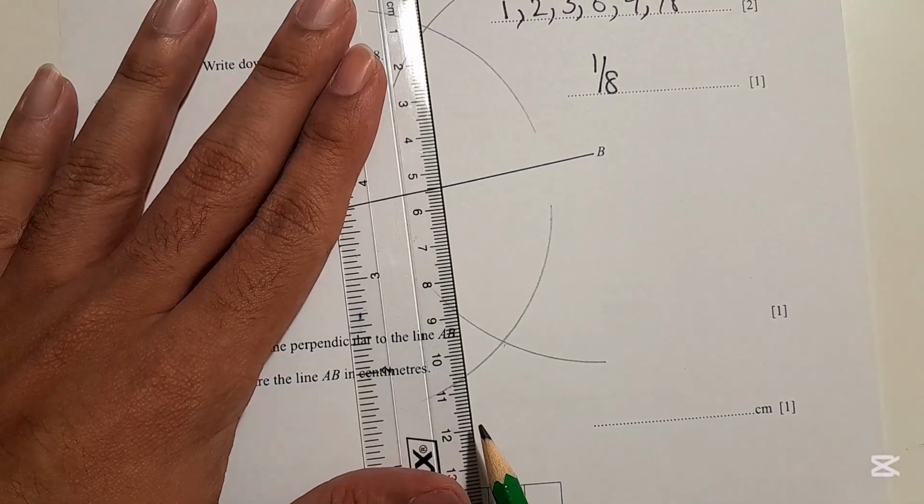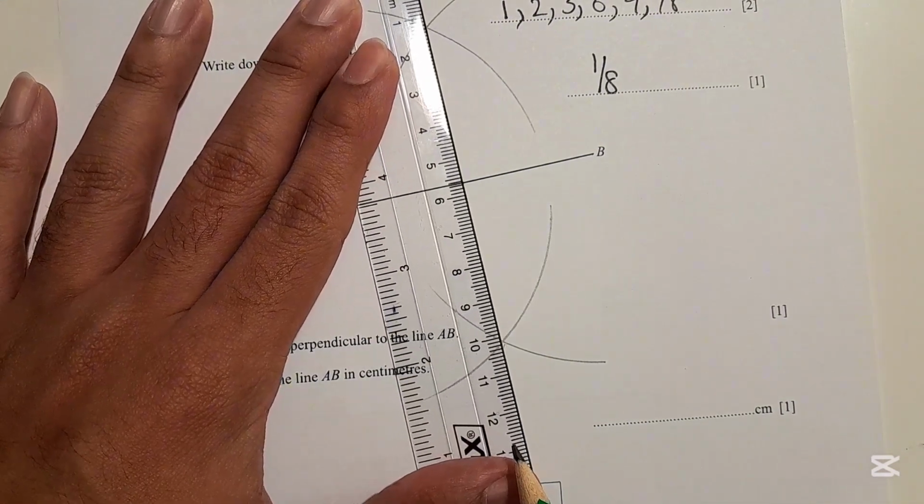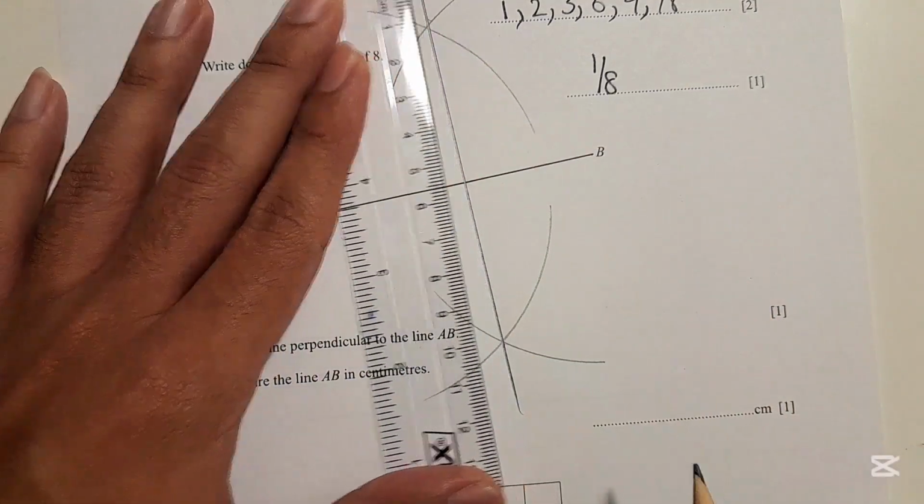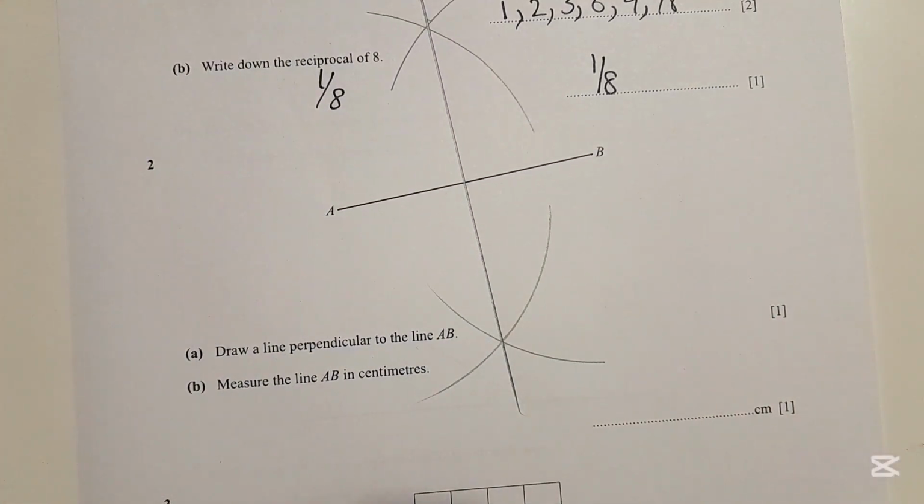So like this. So this is a perpendicular line that is drawn on the line AB.